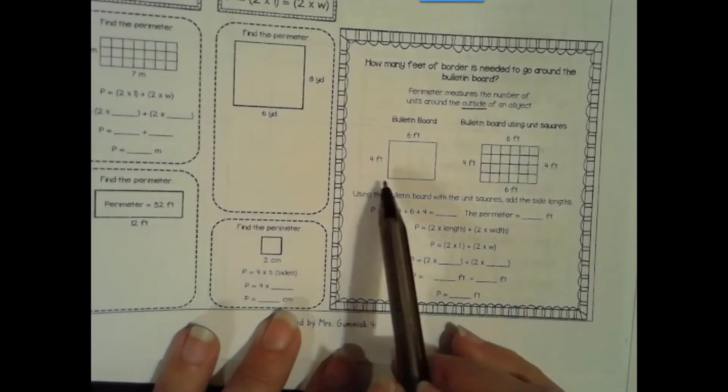Using the bulletin board with unit squares, add the side lengths. So 4 and 6 and 4 and 6 is what we're looking at. 6 plus 4 is 10, plus 6 is 16, plus 4 is 20. The perimeter is 20 feet. So just adding up the 4 sides, we can find our perimeter.